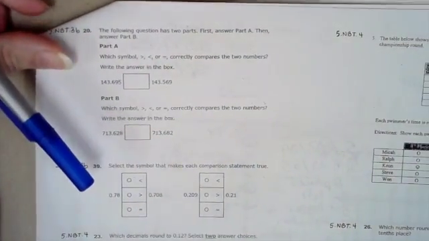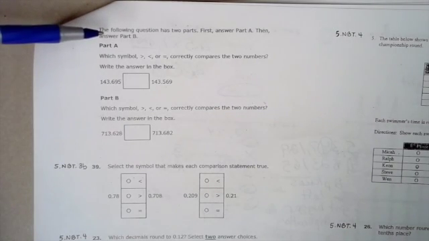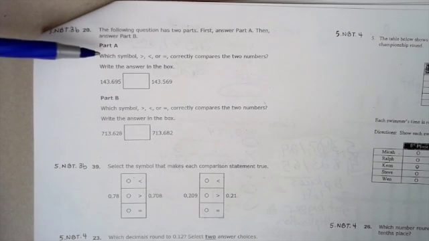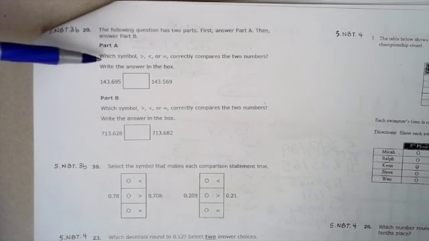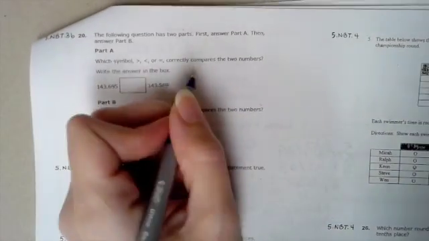We are still comparing decimals. It says the following question has two parts. First answer part A, then answer part B. Which symbol, greater, less, or equal, correctly compares the two numbers? Write the answer in the box. We're going to line up our numbers.